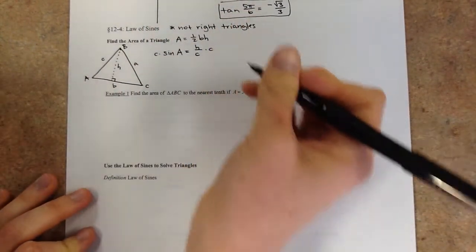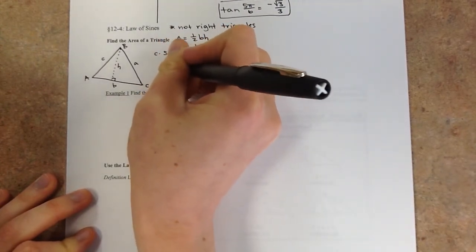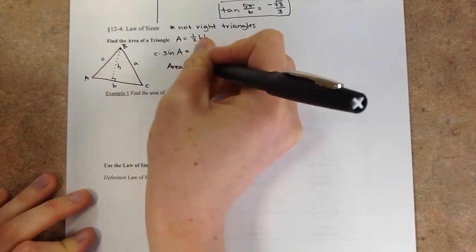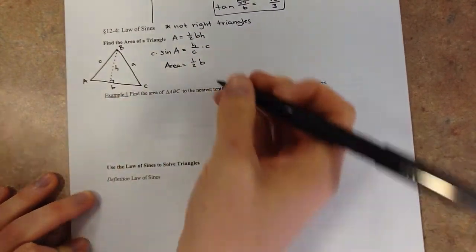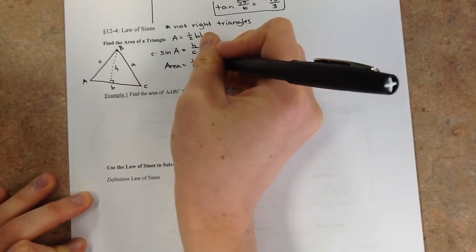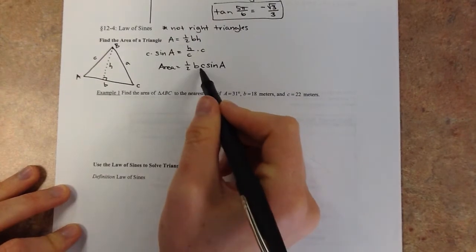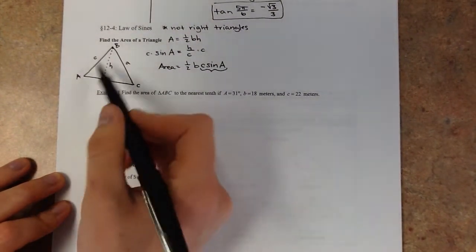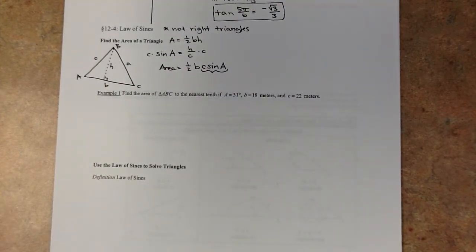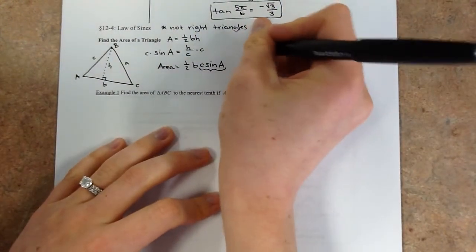Okay, so this area formula right here is 1/2 times B. B is still the base, so we're good there, but now H is C times the sine of A. So this portion right here used to be just an H, but we did a little manipulation with this triangle to figure out what H was equal to. So we've got that area. Now, here is the general formula that we can use.